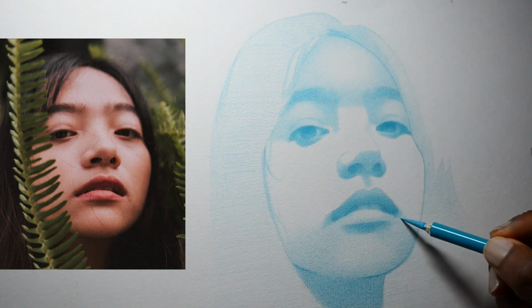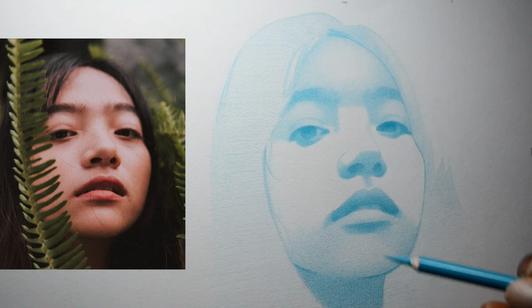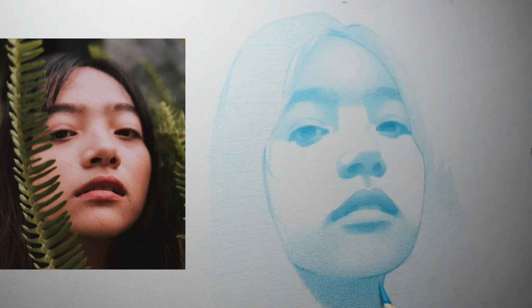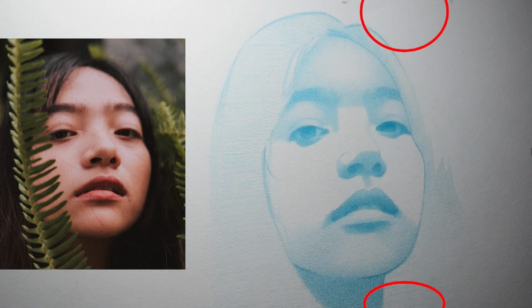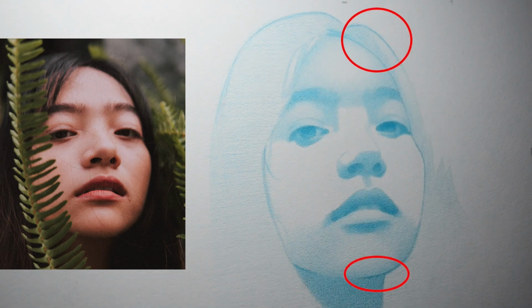Alright, welcome back. Picking up right where we left off. We'll continue to build up those medium and smaller forms in the face. I'm adding some thicker and darker contours around the hair as well as the intersections between the different forms. This is one of the many ways to add variety to our drawing and enhance the overall visual impression.